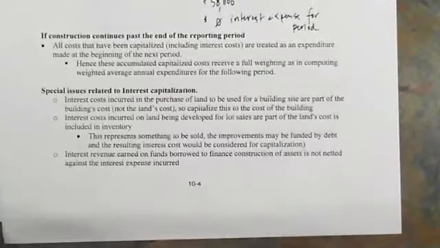Special issues related to interest costs. Interest costs incurred in the purchase of land to be used as a building site, not the land's cost. So capitalize this to the cost of the building. So that would be part of the building's cost.